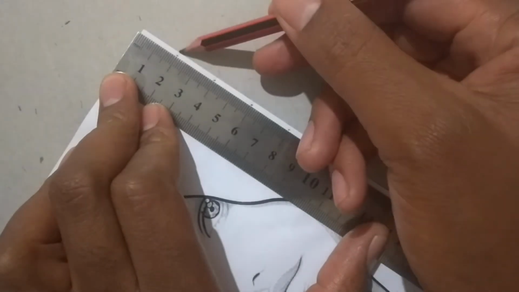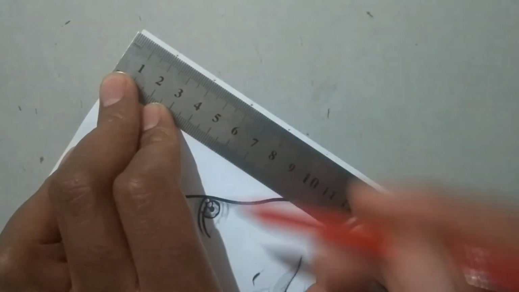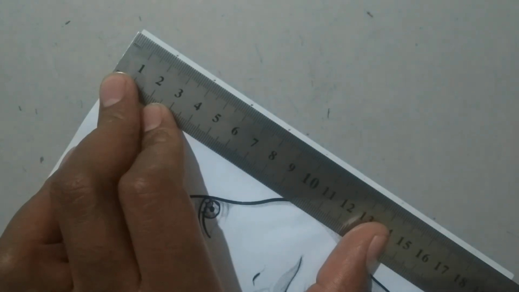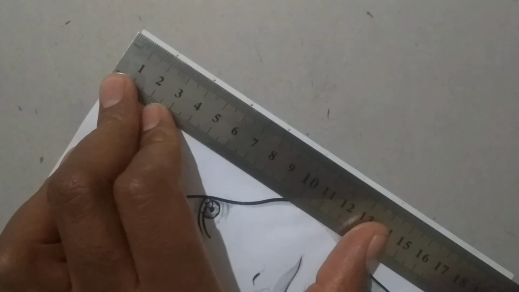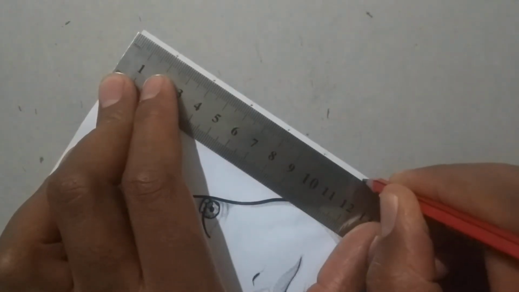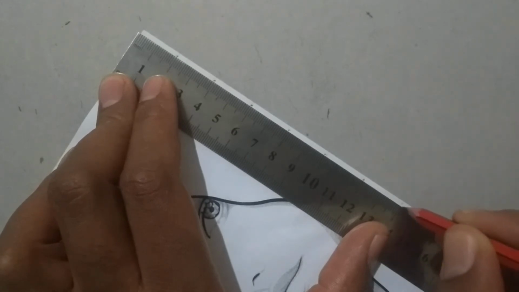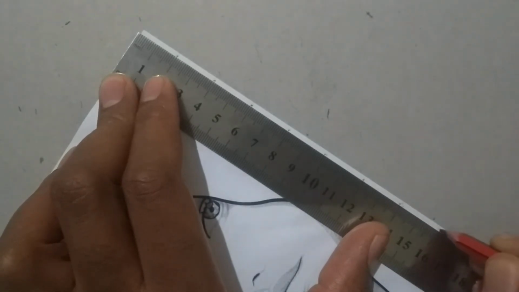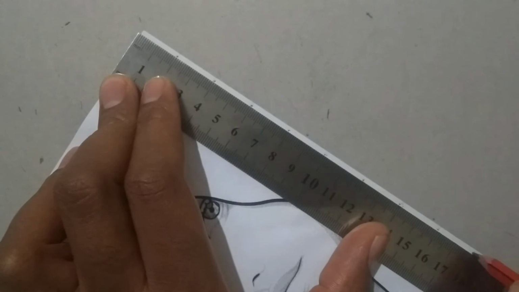And the points that I'm putting here are the points that will help me construct horizontal lines. So I'll carry on with this process, marking the 2 centimeter scale points until I get to the bottom of this. So you can see this is what I've done.